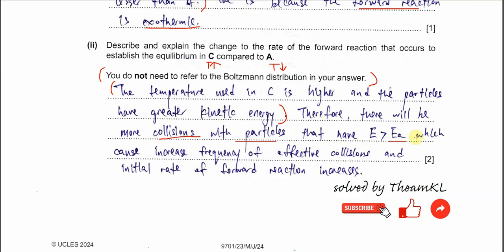And this will cause an increase in the frequency of effective collisions. Because not all collisions are effective collisions. Now there are more collisions between the particles that have the minimum Ea, so it will cause an increase in the frequency of effective collisions. And therefore, the initial rate of the forward reaction will increase. This is how you explain the effect of temperature on the rate. In summary, it's just higher temperature, higher kinetic energy, then the rate increases.